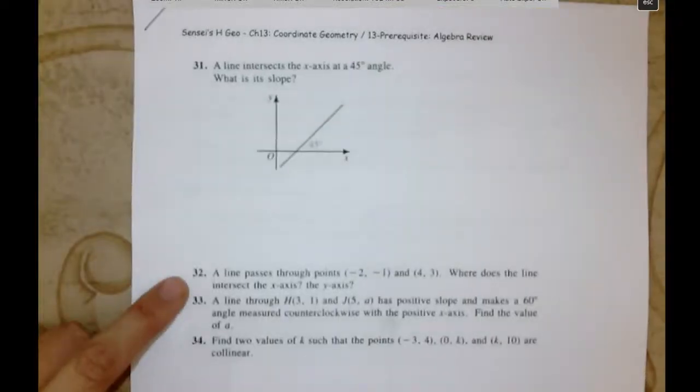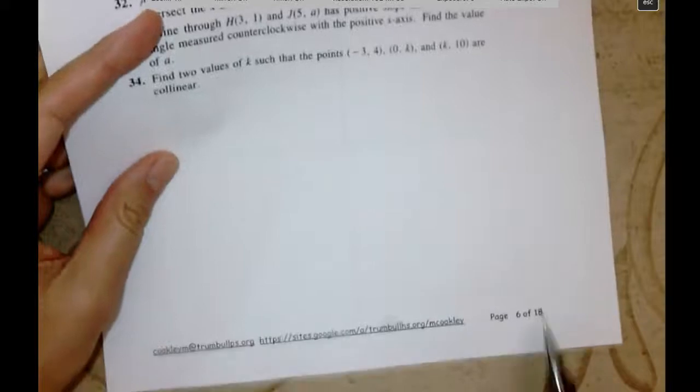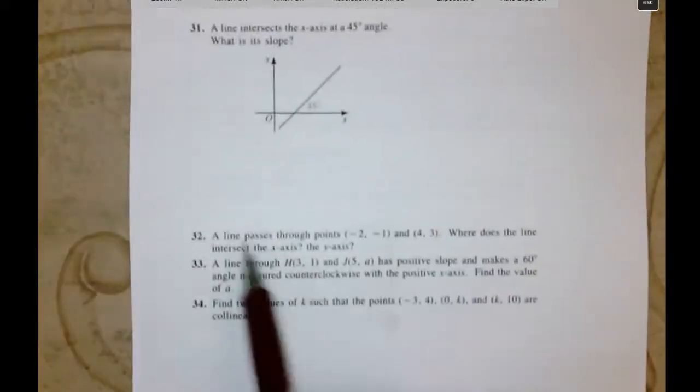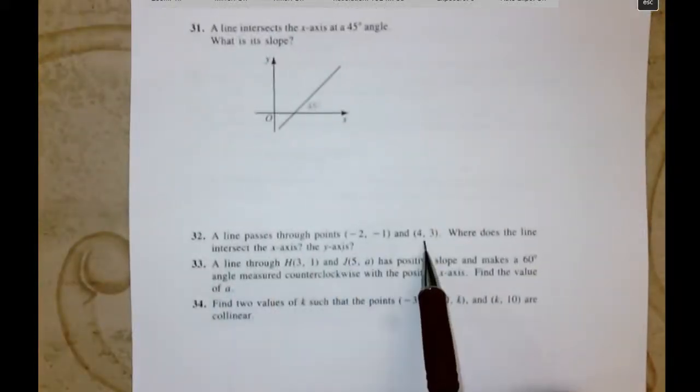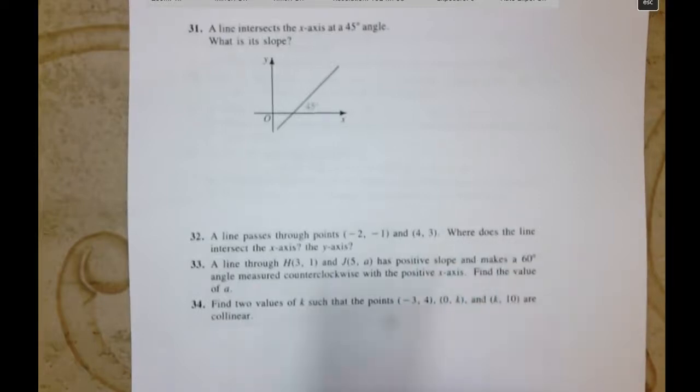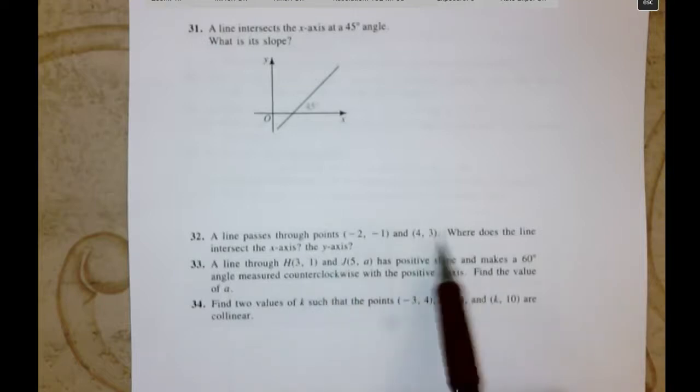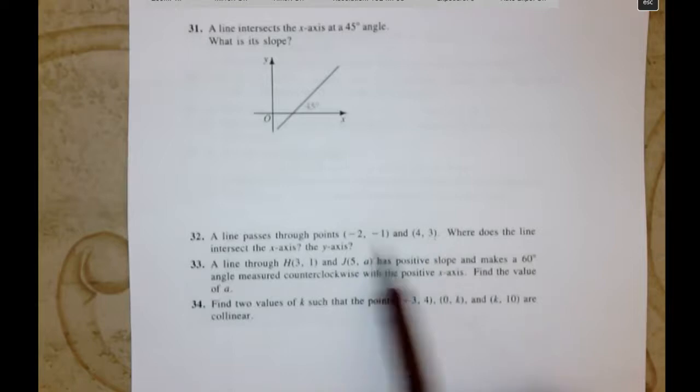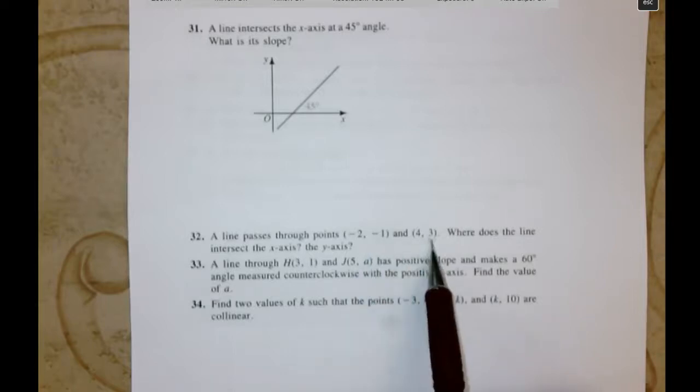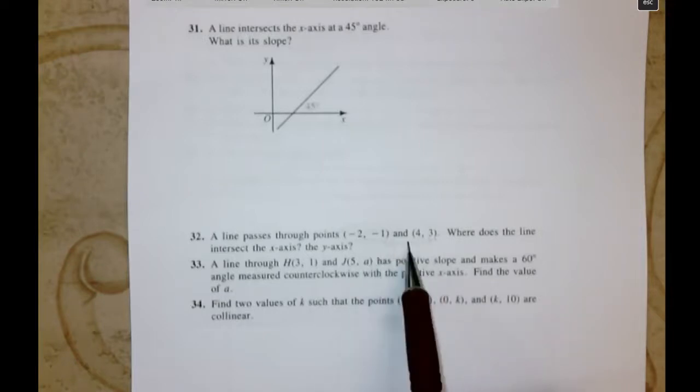Okay, let's do 32 on page 6. The line passes through 2 points, and what does the line intersect at x-axis and y-axis? Okay, so let's practice. There are a lot of these problems on the quiz where you have to get an equation from the 2 points. So the 2 points are given, and you have to get an equation from those 2 points.